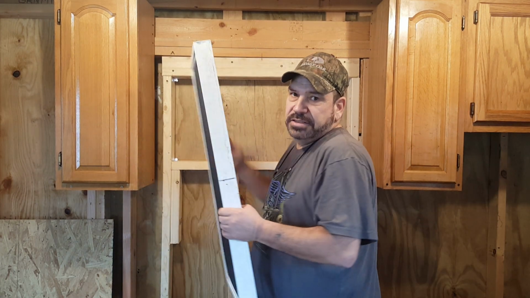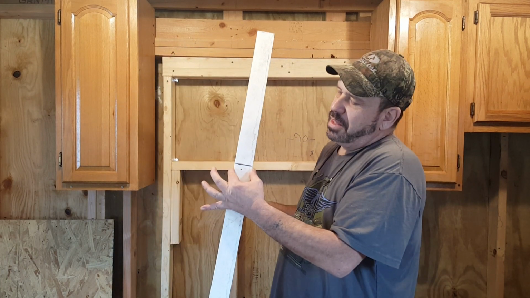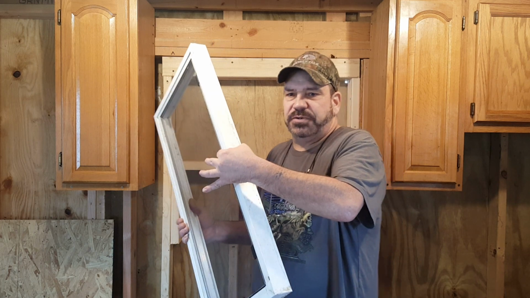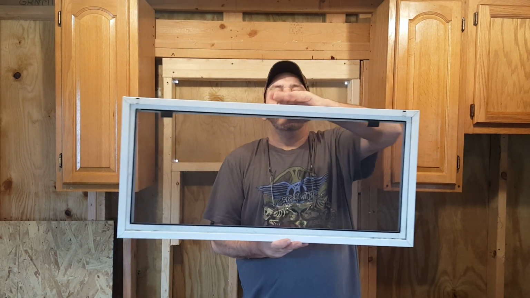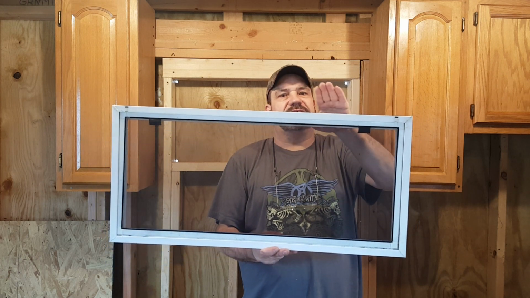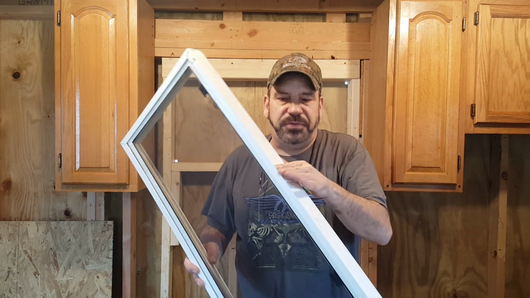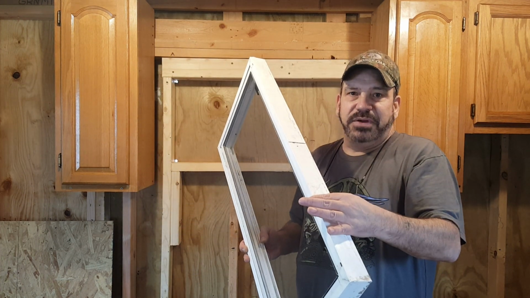Okay, so if you see, this one is smooth. It is that wide and it is smooth. It doesn't have any nail flange for outside. This is a replacement window, and I will get to you here in just a minute and explain to you why this is called a replacement window. So remember, no flange and smooth is a replacement window.